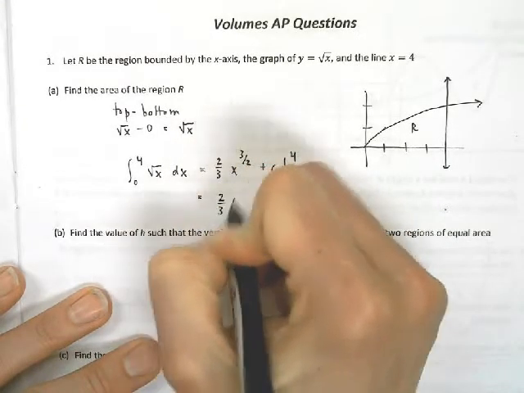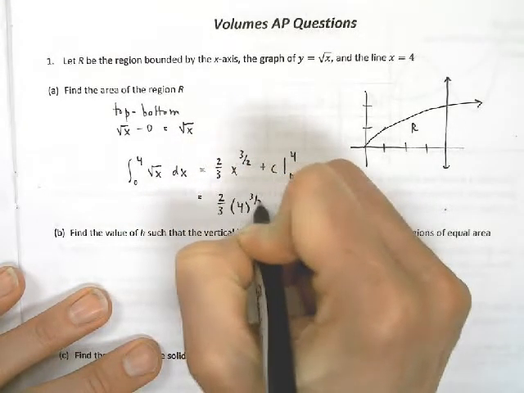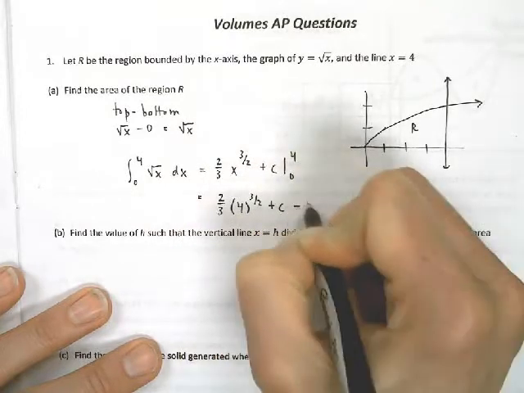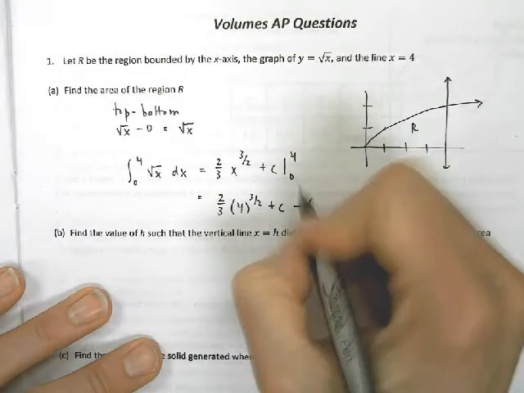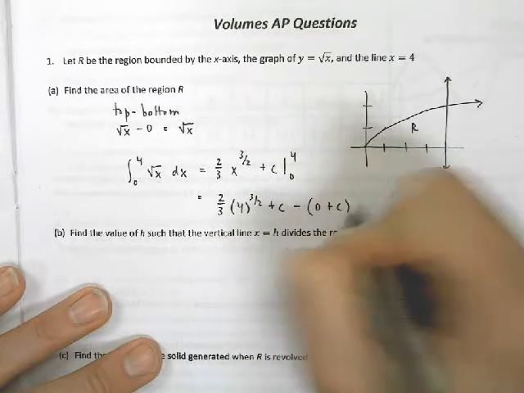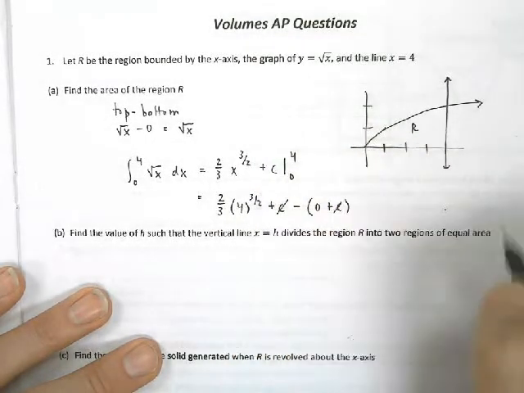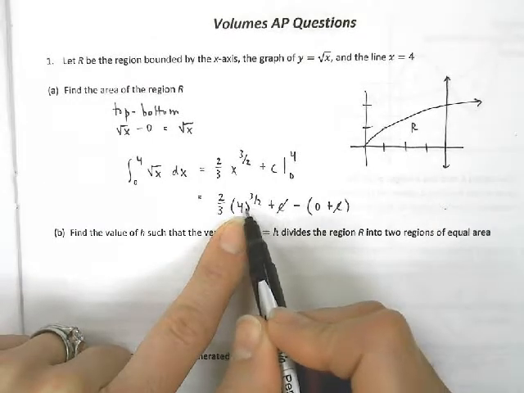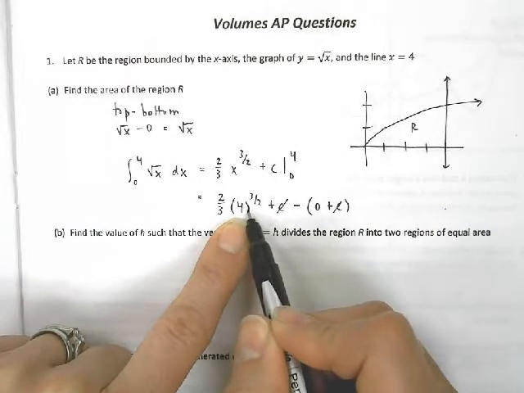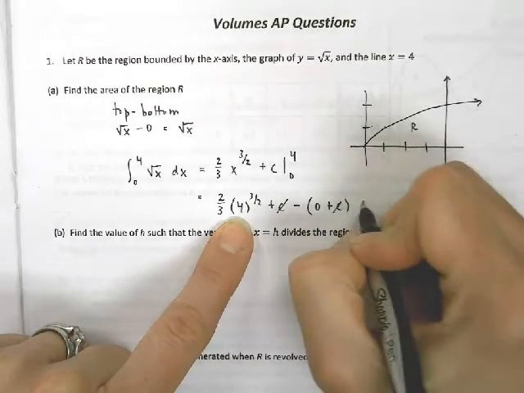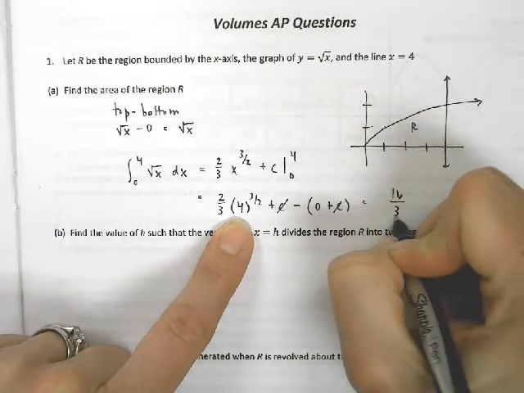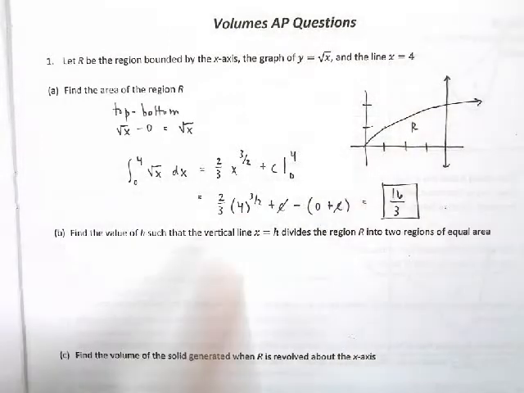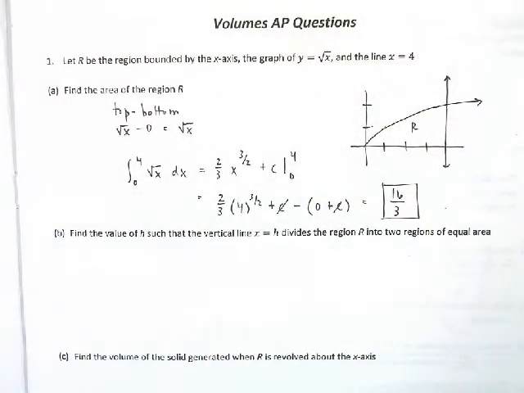That's going to give me 2/3 times 4 to the 3/2 plus c. I'm going to subtract. As soon as I plug in 0, that's just going to be 0 plus c. So now my c's cancel. When I'm evaluating this, the first thing I'm going to do is take the square root. The square root of 4 is 2. 2 cubed is 8, so then my answer is 16/3. So, a nice basic area problem.